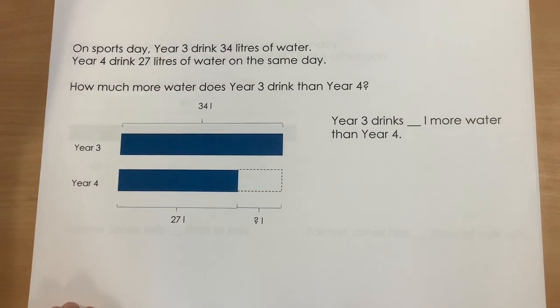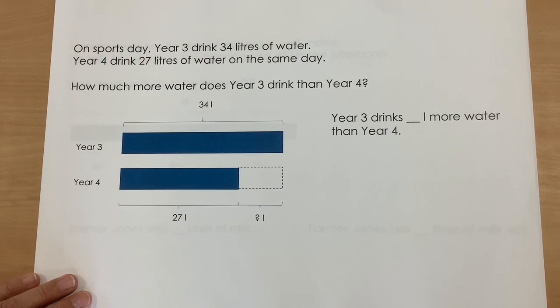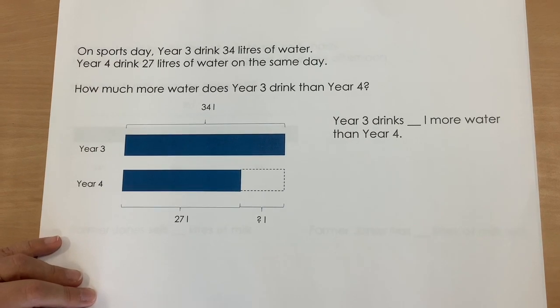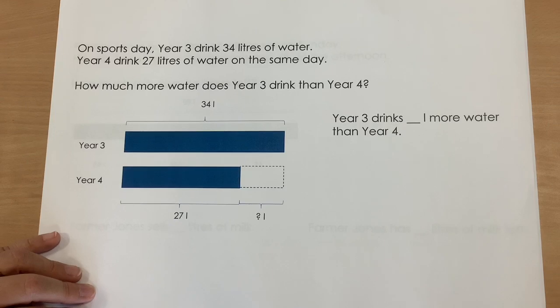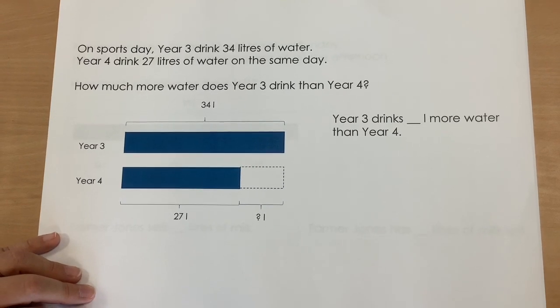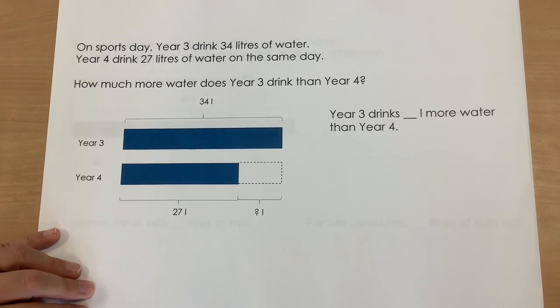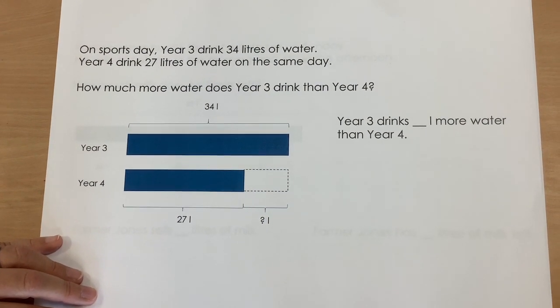And here's another example. So we'll read through it, and I'd like you to pause the video and see if you can do this yourself first. On sports day, Year 3 drink 34 litres of water, and Year 4 drink 27 litres of water on the same day. How much more water does Year 3 drink than Year 4? I've drawn the model for you, so you can pause that and have a go answering the question.